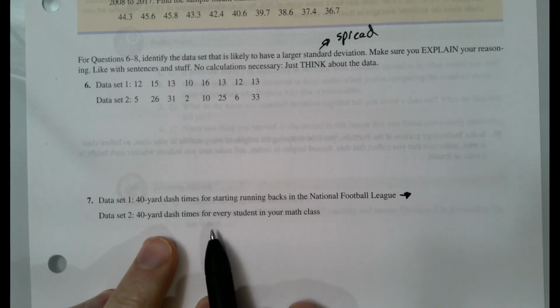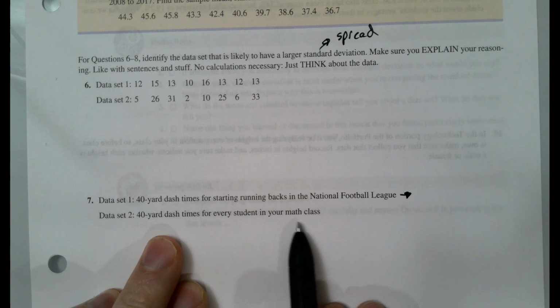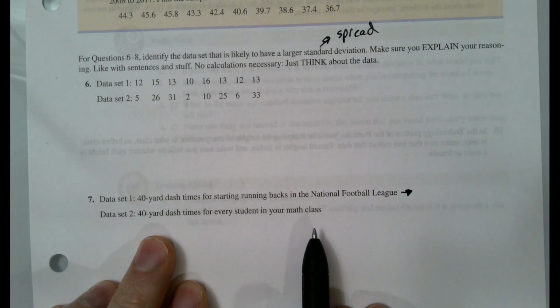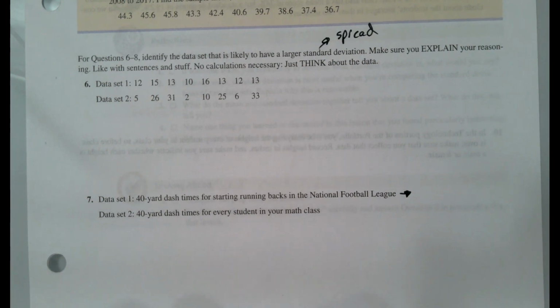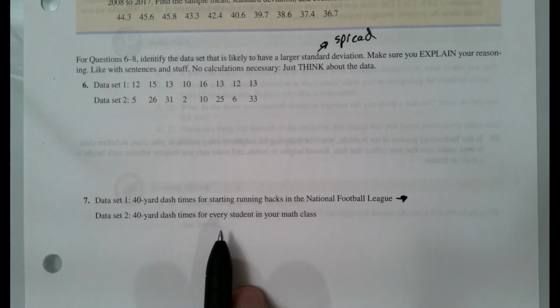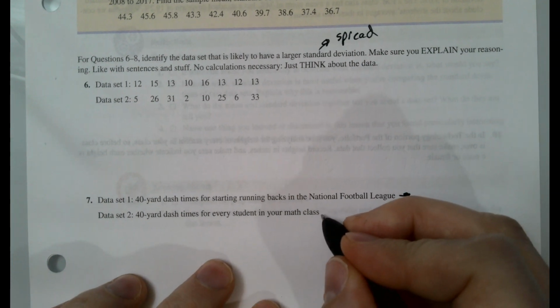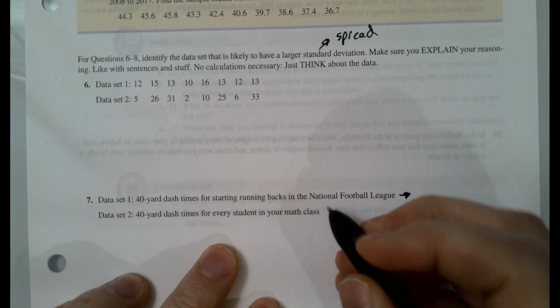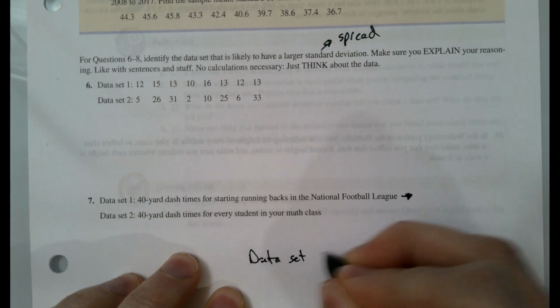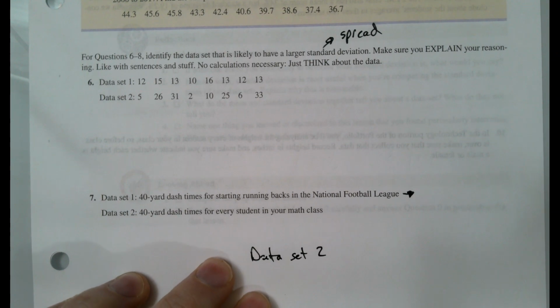Whereas if we take a large class of math students, there might be some students in there that were runners professionally or in high school or currently running on the track team in college. Jackson College doesn't have a track team, but like University of Michigan does. And there are students that are not interested in running at all, so they haven't been training, and so they're not fast. So there's going to be a bunch of different speeds for data set 2. That means data set 2 will have a much higher standard deviation because the speeds are going to be all over the place.